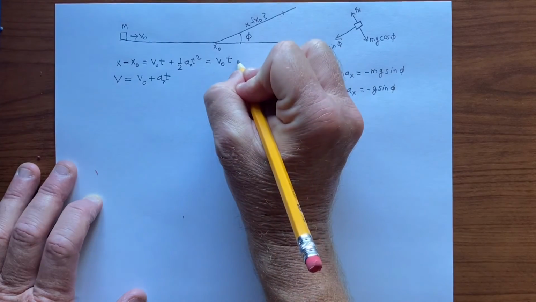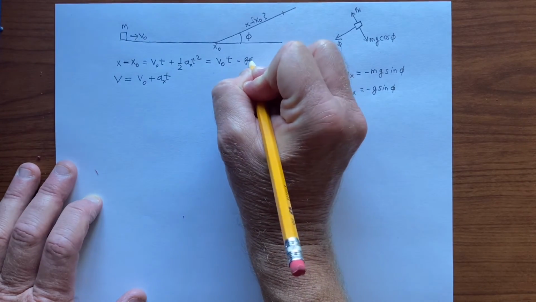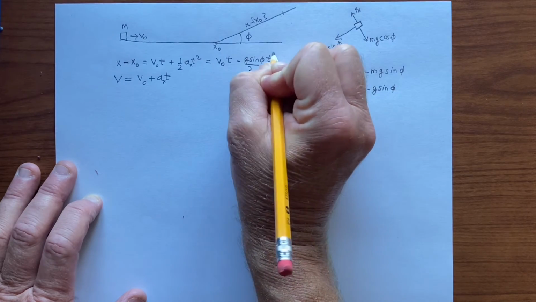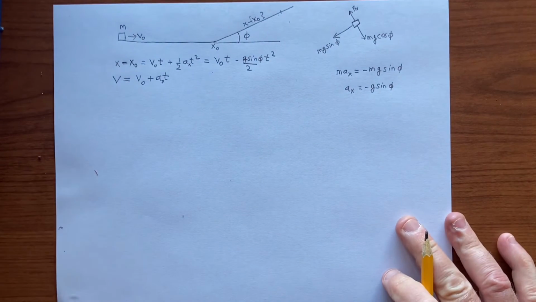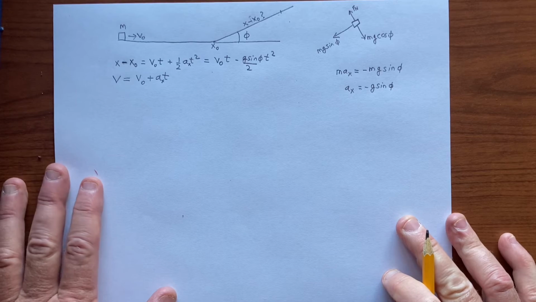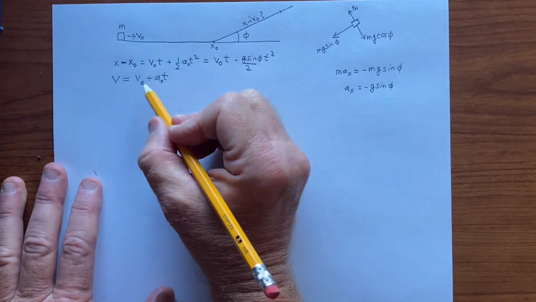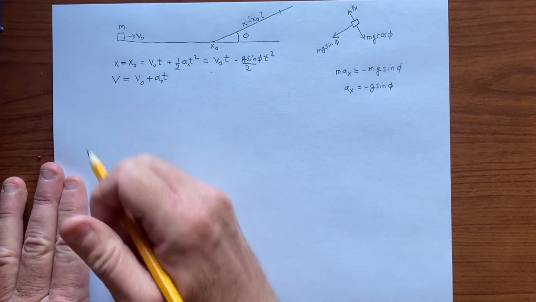And so we have minus g sine phi over 2 t squared. We clearly need the time to find this distance, and that forces us to the second kinematic equation, which is where we started.